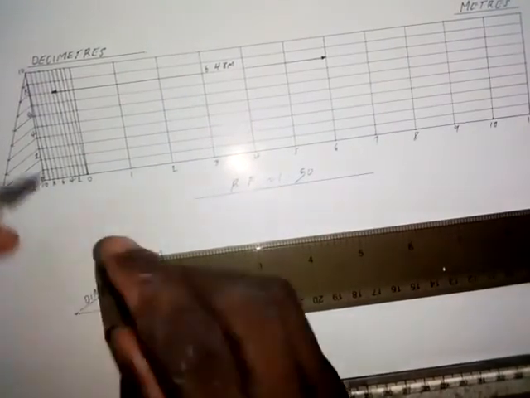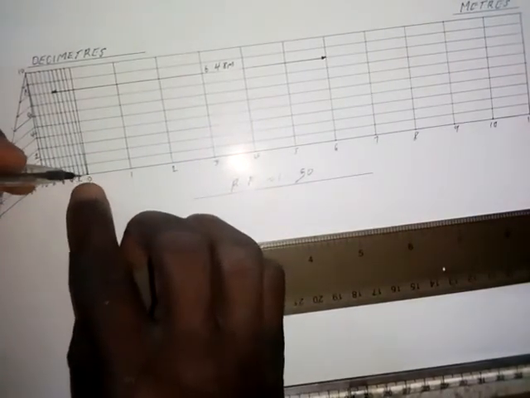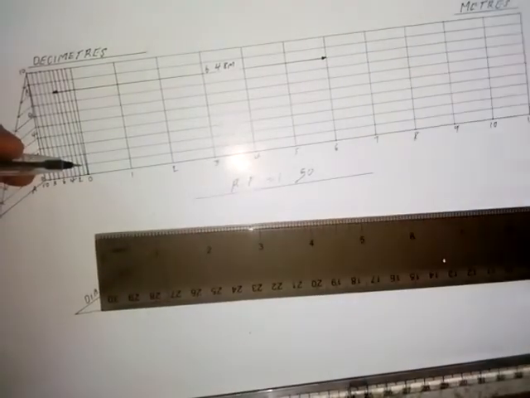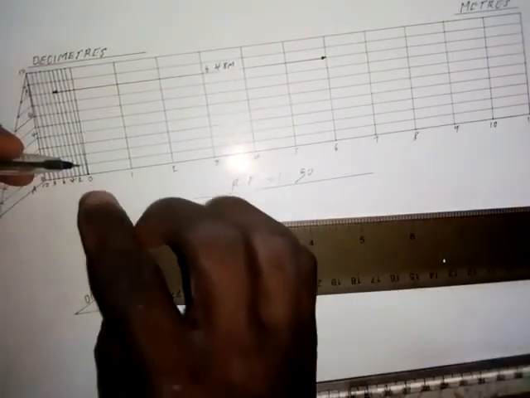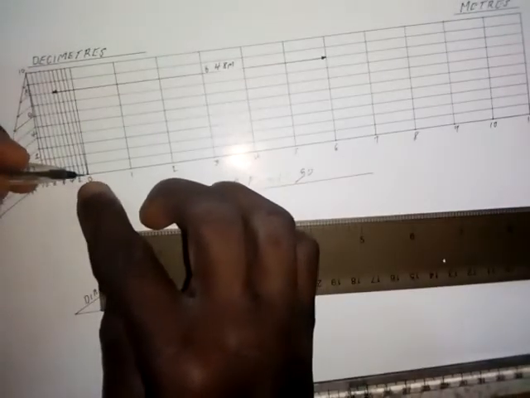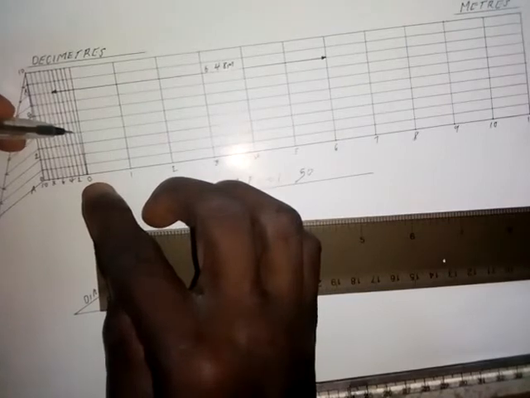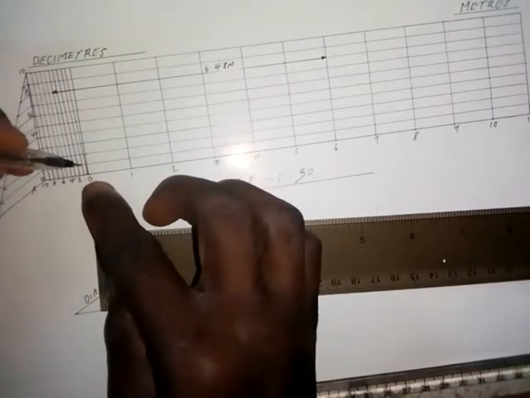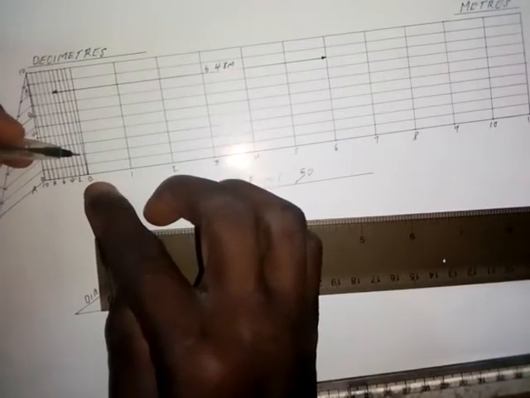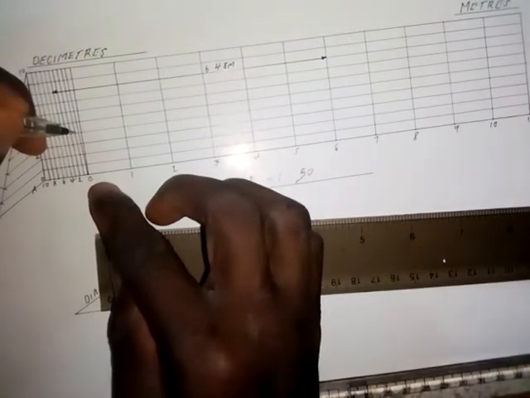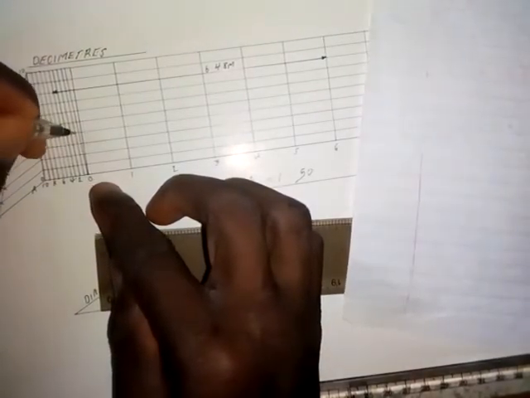So this is 1 decimeter. So 1 decimeter and 4 centimeters: on this line 1, going up like this, I will count 4. This is 1, 2, 3, 4. So I have 4 here.